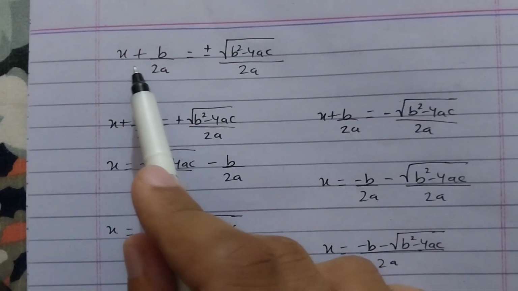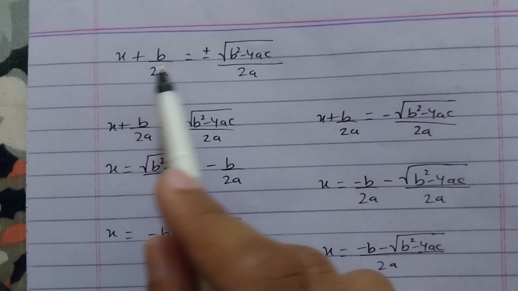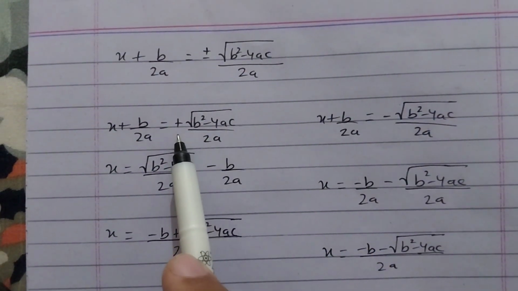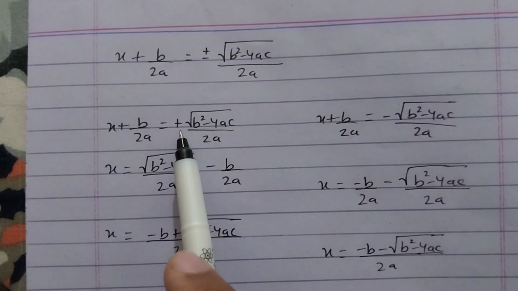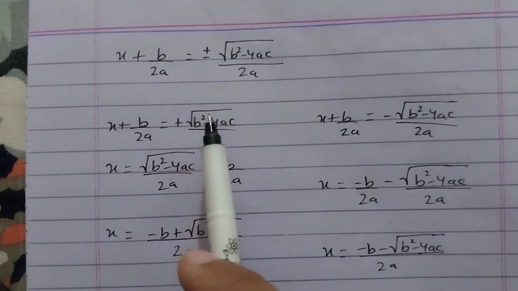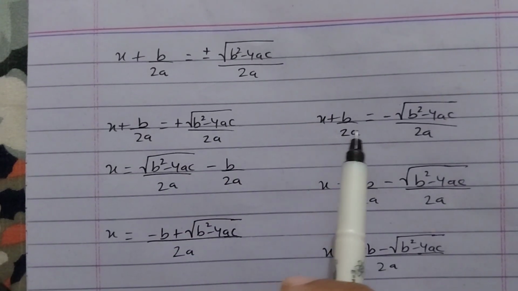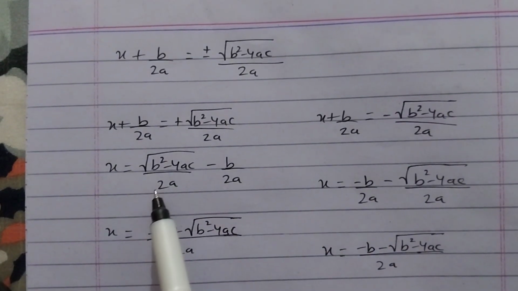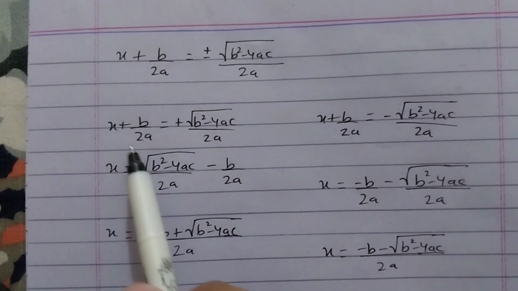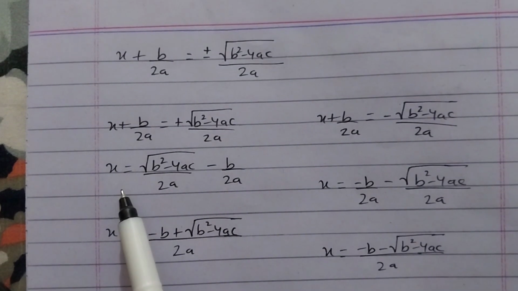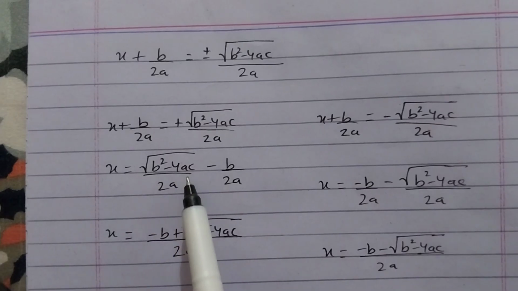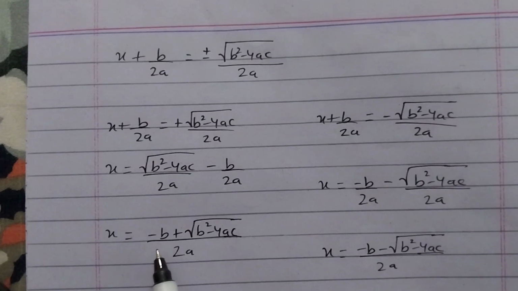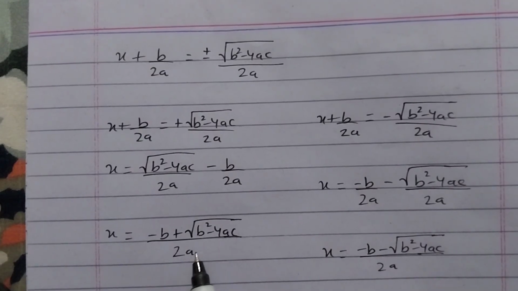So we are interested in the values of x. We have two cases here. X plus b over 2a, and on the right hand side we can either take the plus answer, or we can take x plus b over 2a equal to minus times this whole expression. We need to move this term b over 2a to the right hand side. So it becomes the square root of (b squared minus 4ac) over 2a minus b over 2a. And when we take the LCM, we simply get (minus b plus the square root of b squared minus 4ac) over 2a.